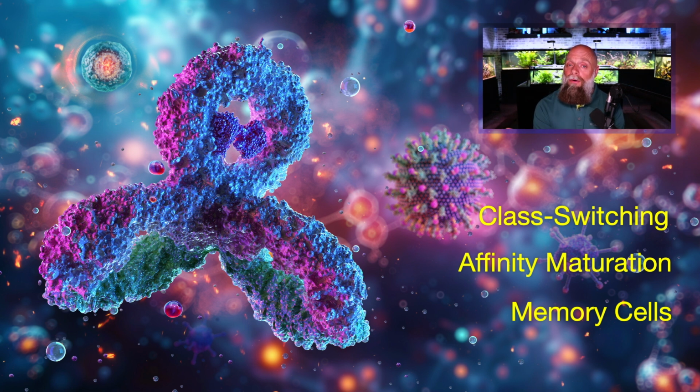And the last thing, of course, is something we've already talked about, and that is the production of memory cells. There are memory B cells. There are also memory T cells. And so both of those are going to be around so that if we ever encounter that same antigen again, we might not even know it because we'll have the cells there ready to fight this battle.